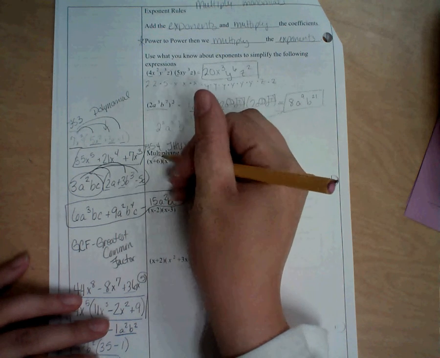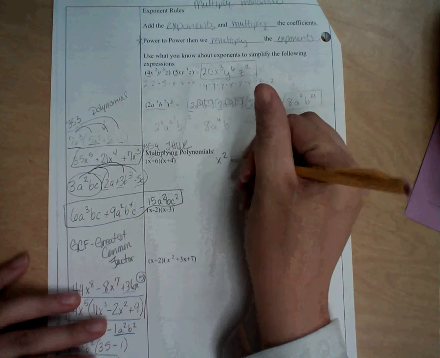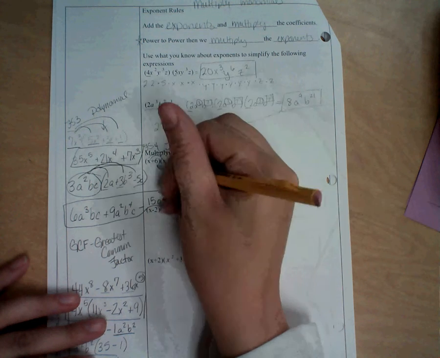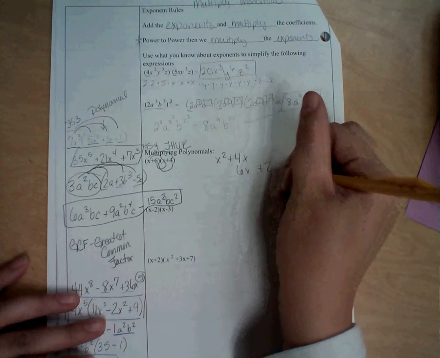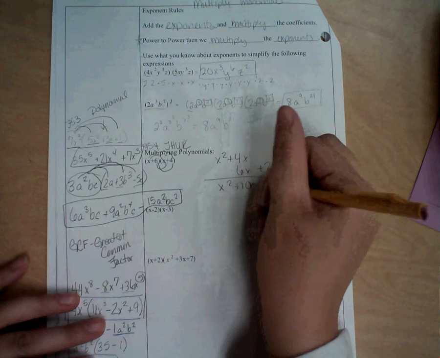So x times x is x squared. X times 4 is 4x. 6 times x is 6x. And 6 times 4 is 24. Then we can combine these to give you x squared plus 10x plus 24.